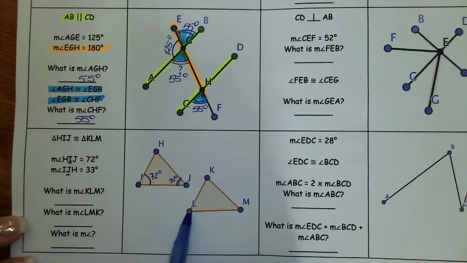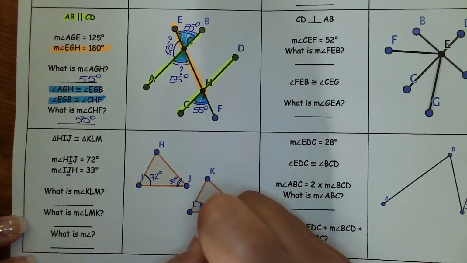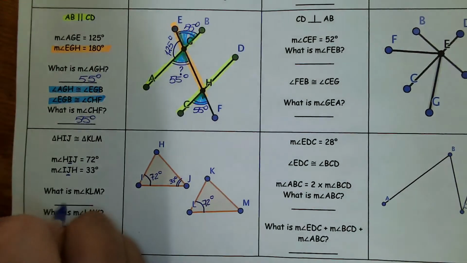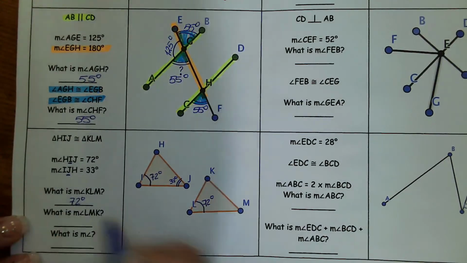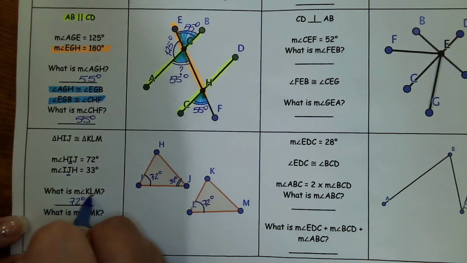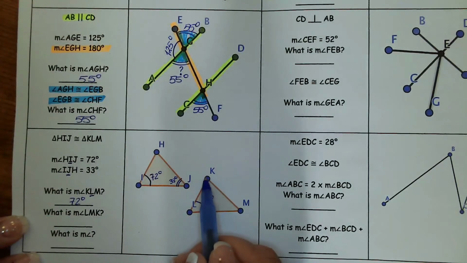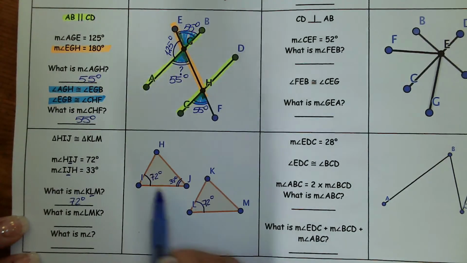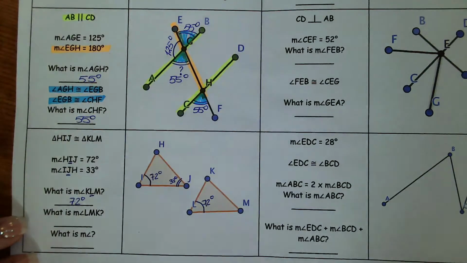So KLM corresponds to the same angle in the first triangle, and it's going to be 72 degrees. L being in the middle, I had to go from K to L to M, so those two are both 72 degrees.